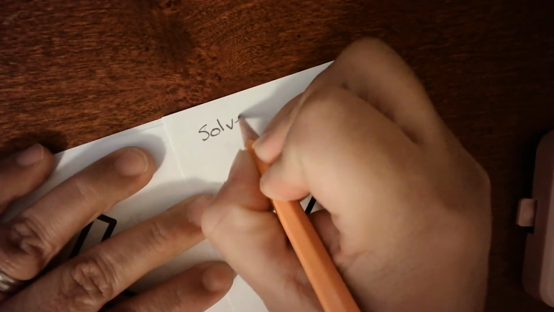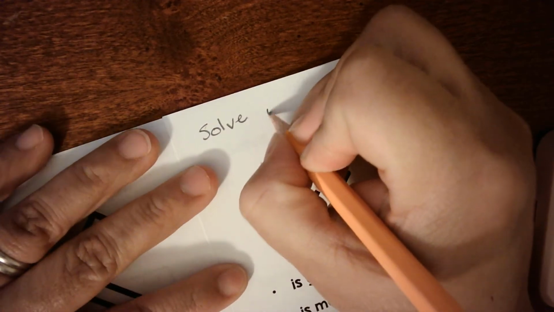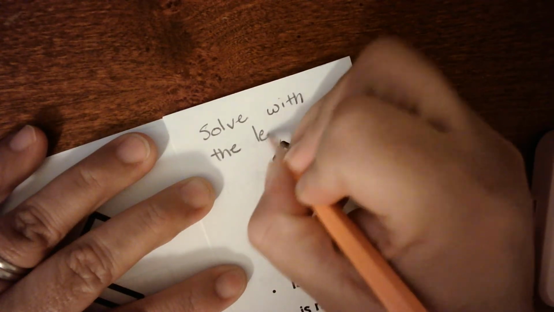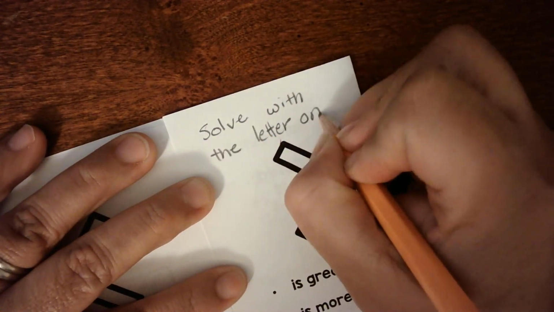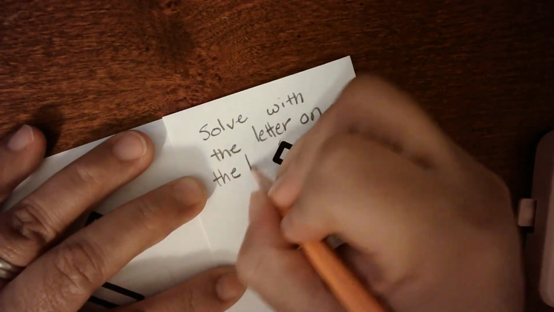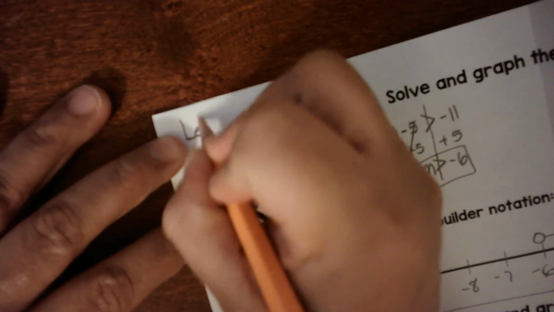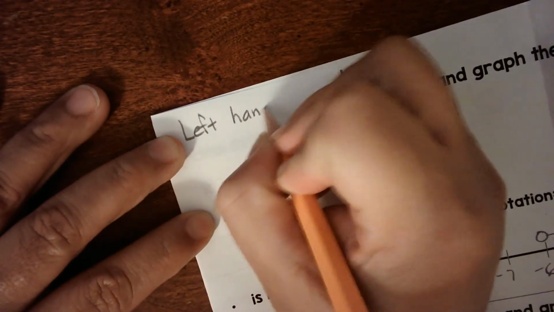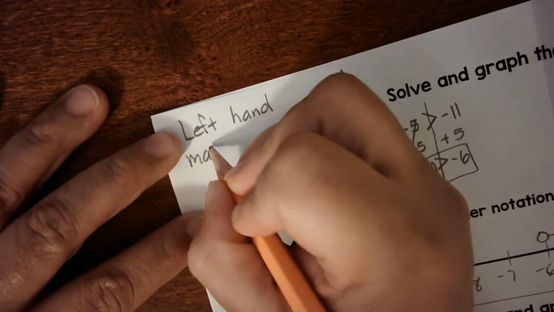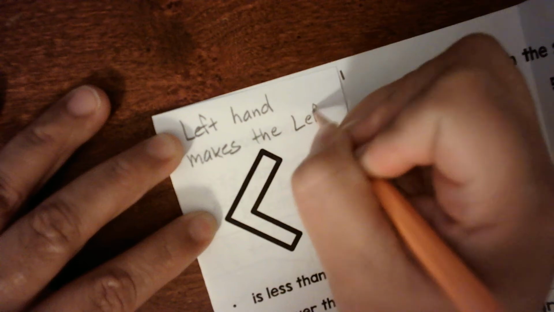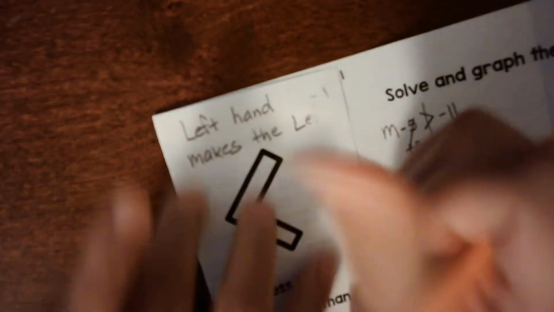So I'm going to write it over here. Solve with the letter on the left. The other thing I want to remind you of is the left hand makes the less than.